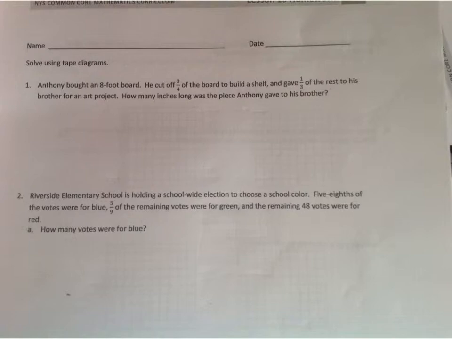Anthony bought an 8-foot board. So that means that the whole piece of tape is 8 feet. And next it says he cut off 3/4 of the board to build a shelf. So right then I'm thinking that I need to put it in fourths.